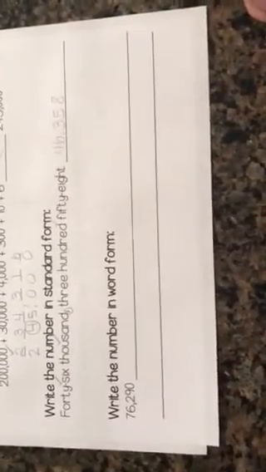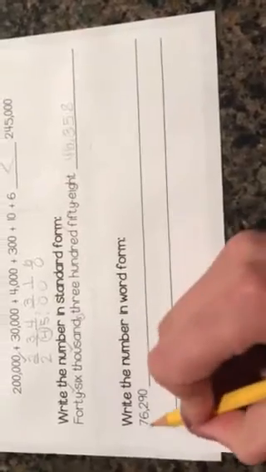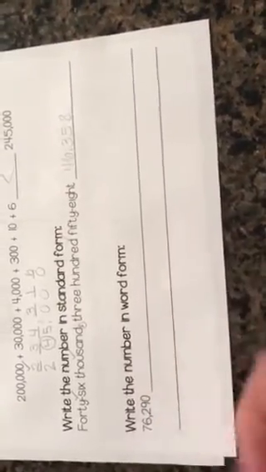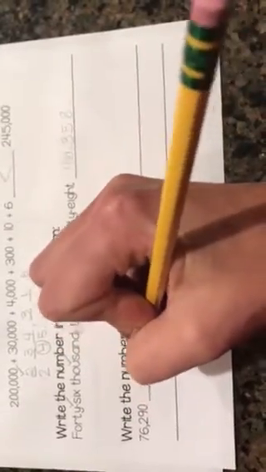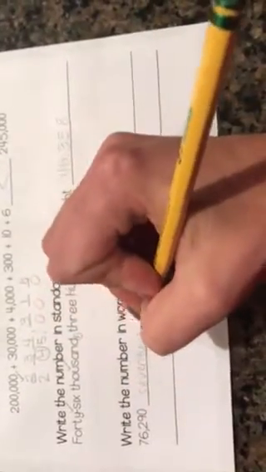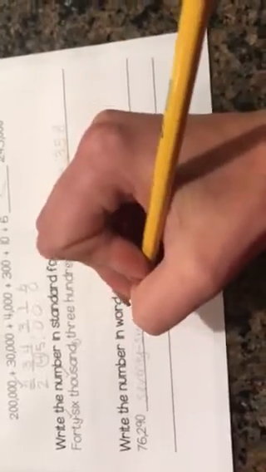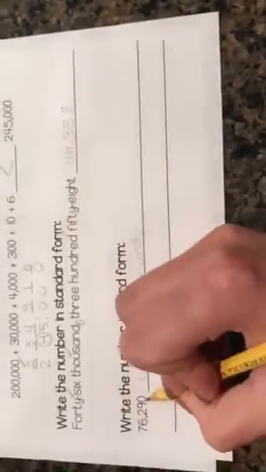All right, I'm going to attempt to write this one and hold with one hand. Okay, I'm going to do the same thing. I'm going to read it and write it the same way, one period at a time. 76,000 290.